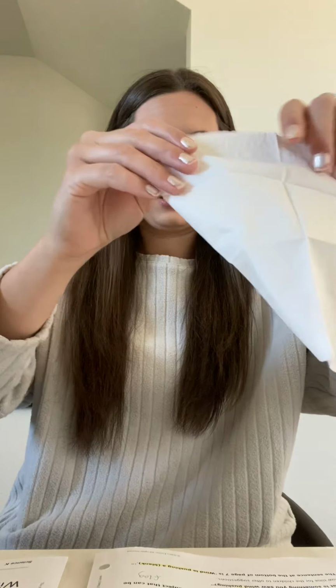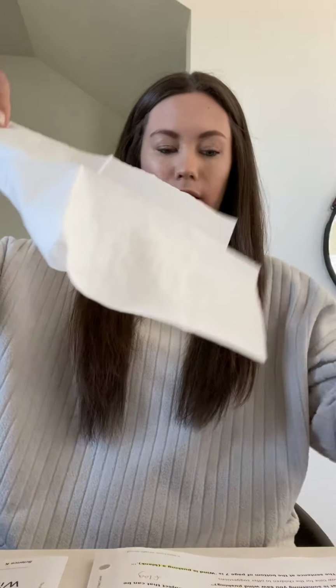Now let's see if it can push a tissue. When I hold this up, watch. So I'm holding it with my fingers and I'm gonna let it go. Did the fan or wind push or move the tissue? Yes.